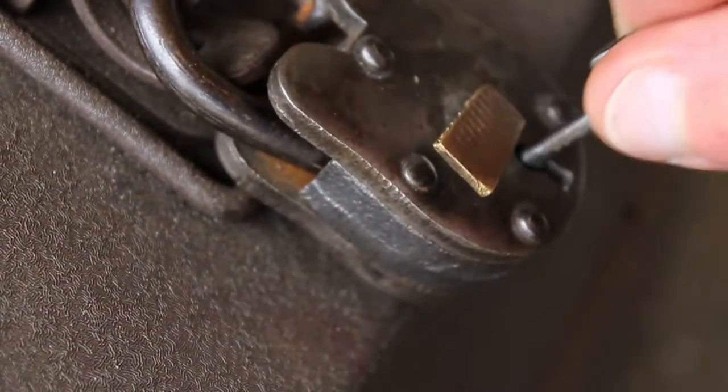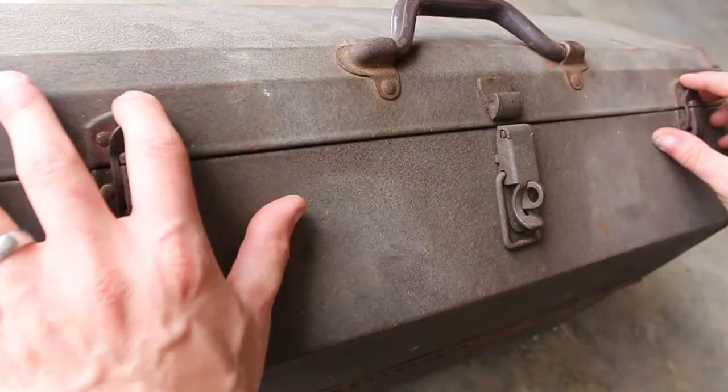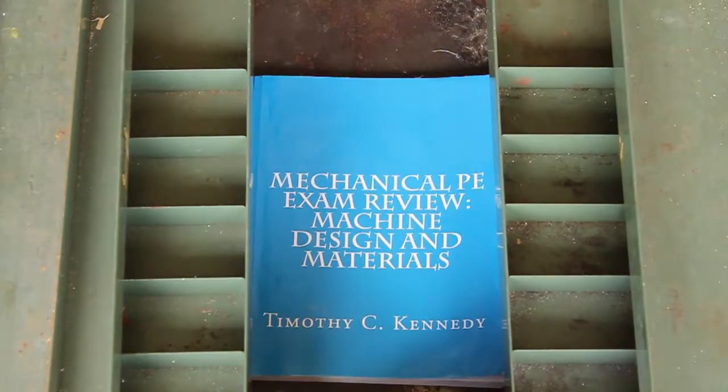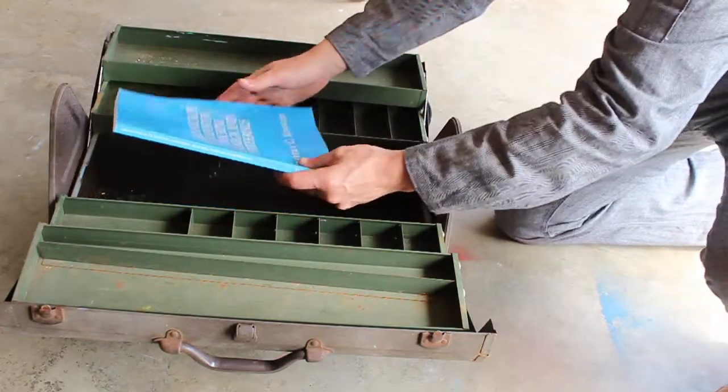Speaking of which, I discovered something the other day. It was like uncovering a hidden treasure. It was our textbook for this little course, Mechanical PE Exam Review, Machine Design and Materials, by Dr. Timothy C. Kennedy, who is now a professor emeritus. I had the honor of taking his very last course at Oregon State University.